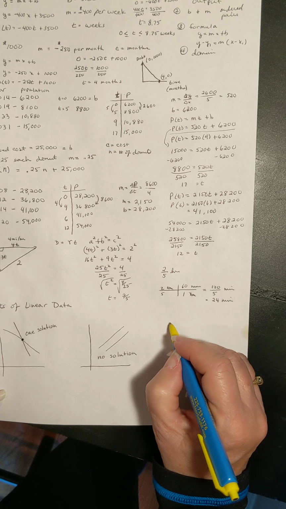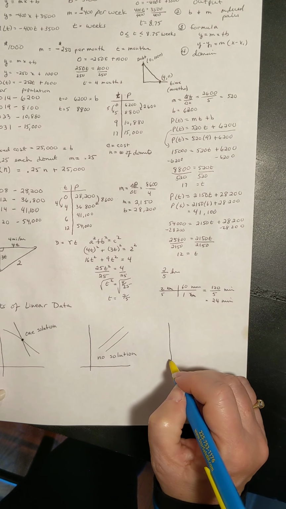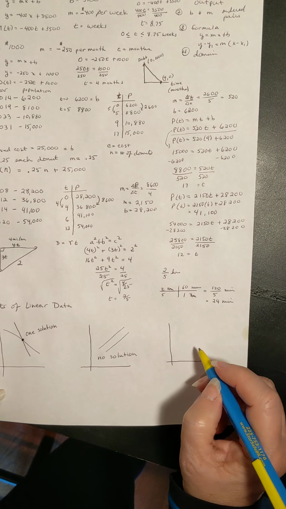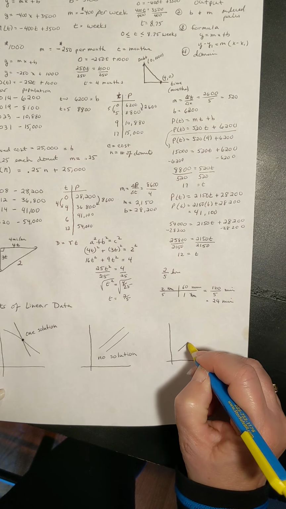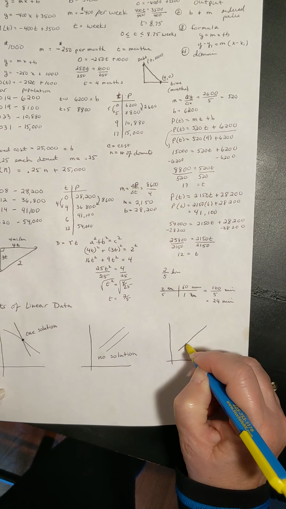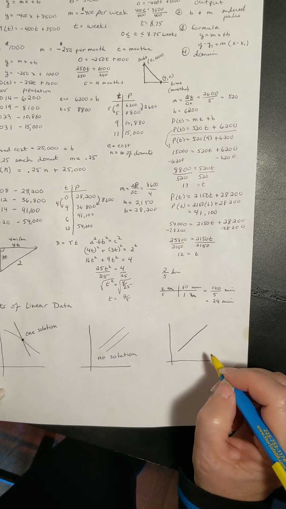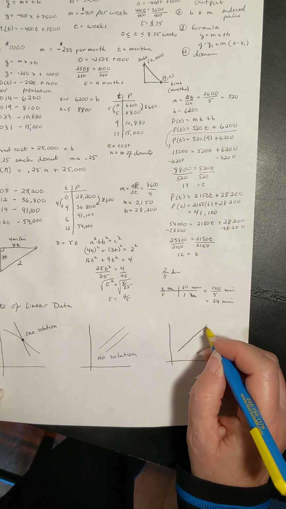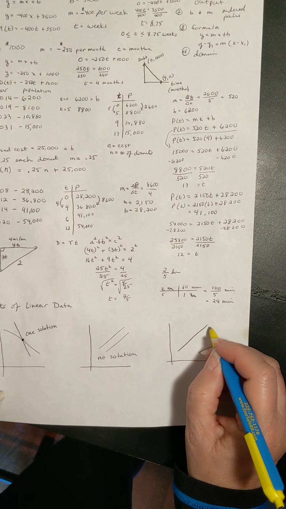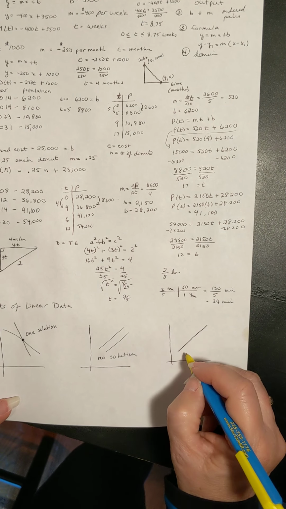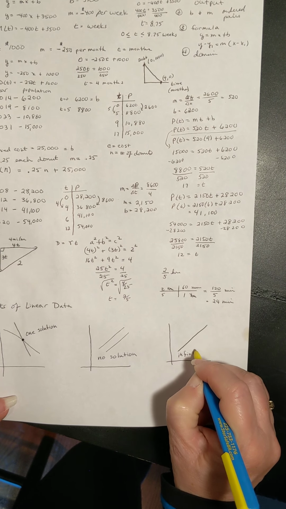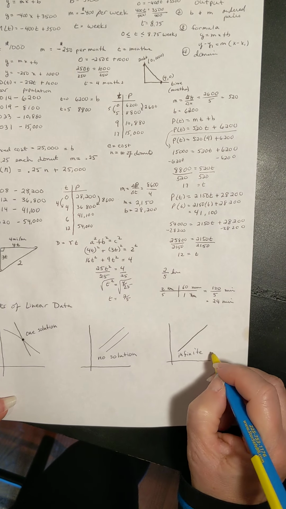And then the last one would be where one line is right on top of another. And so all of these points would be solutions if the equations were exactly the same. And so this one would have an infinite number of solutions.